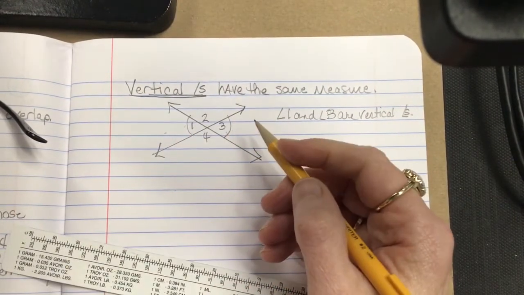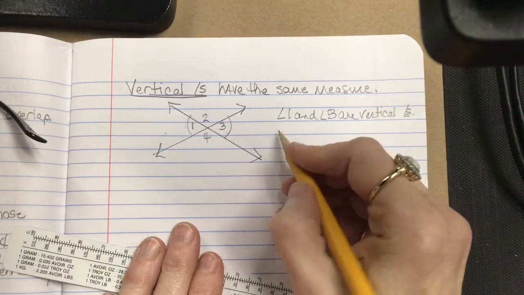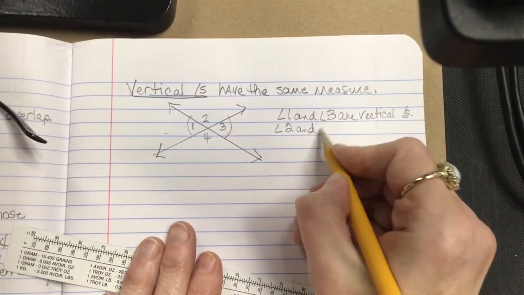Now, the only way all 4 of them would be the same is if it was right angles. If it had been right angles, all of them would have been 90. And then what's the other 2? Now I'll get it right. Angle 2 and angle 4.